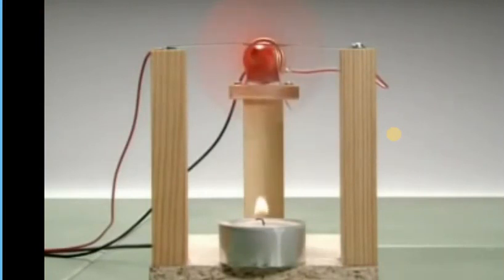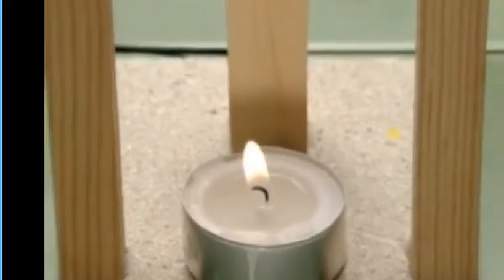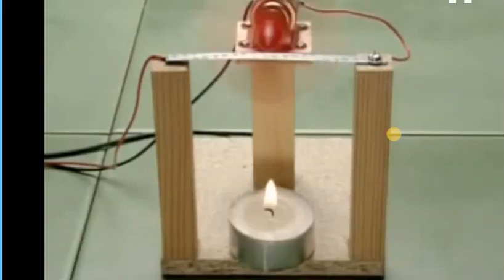Can you work out what's happening? The bimetallic strip is working as a switch. Heat from the candle causes the metal strip to bend downwards. When it bends downwards, it completes the circuit. Remember, we talked about circuits, and the electricity can only flow when the circuit is complete. So when it's heated, the strip moves down, completes the circuit, and then the fan starts rotating.